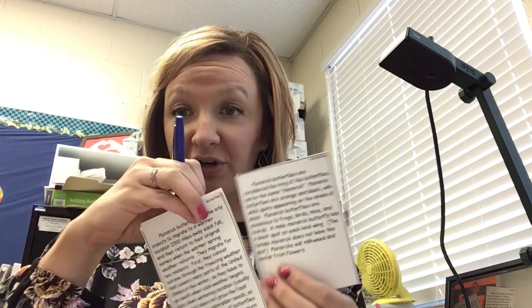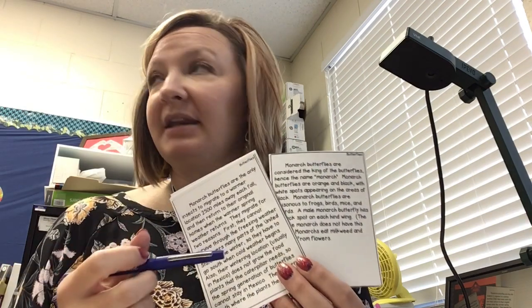Okay, so now remembering that and remembering how main idea and detail or description works, read over these monarch butterfly passages. They are different. And I want you to decide which one is an example of description and which one is an example of cause and effect.